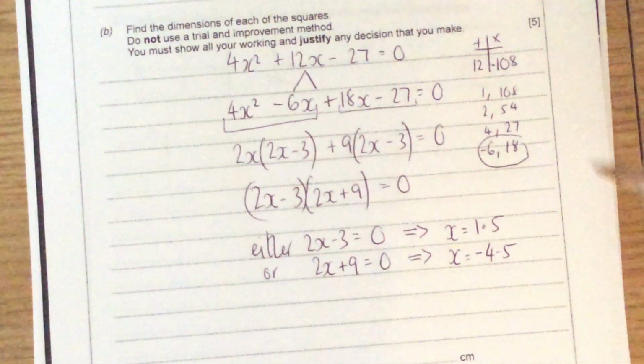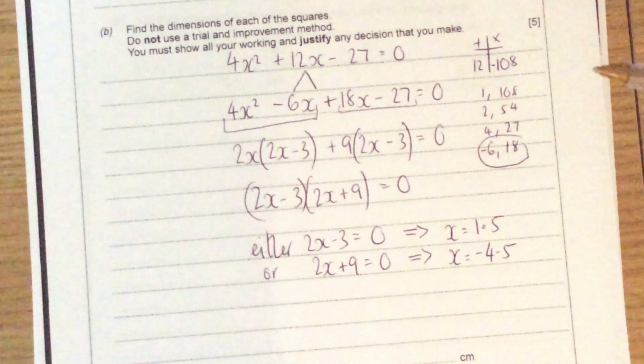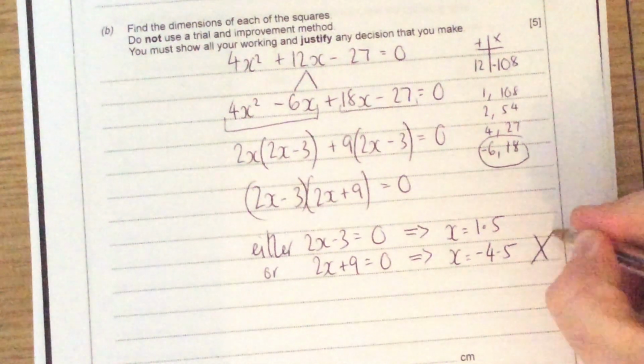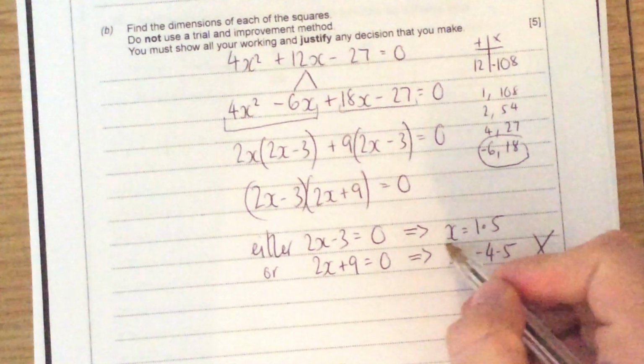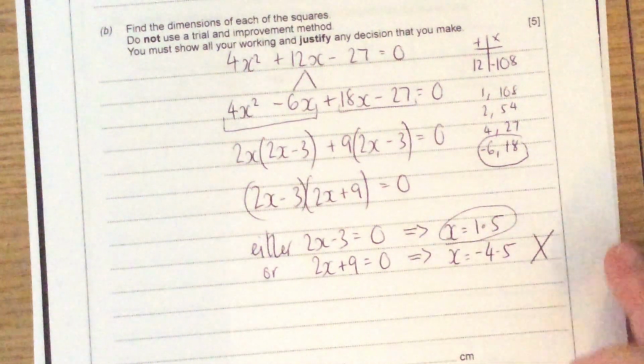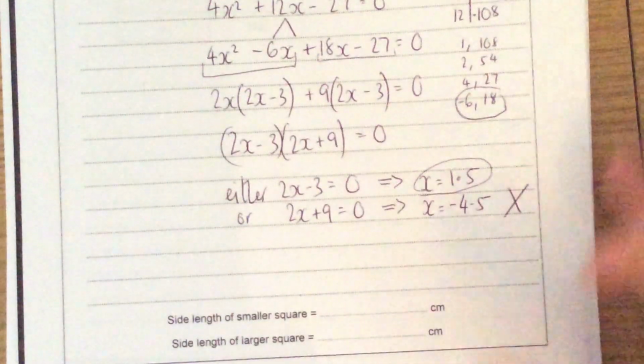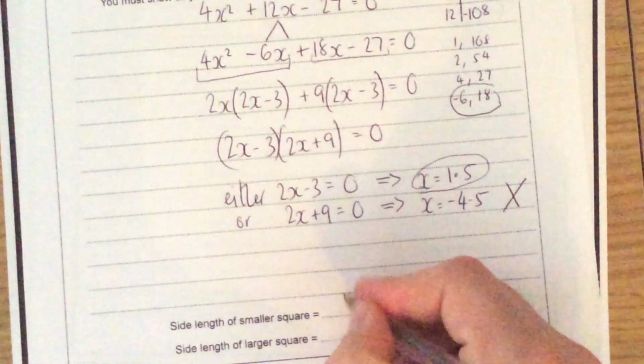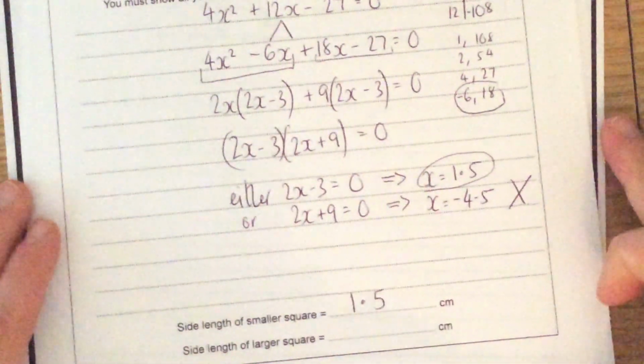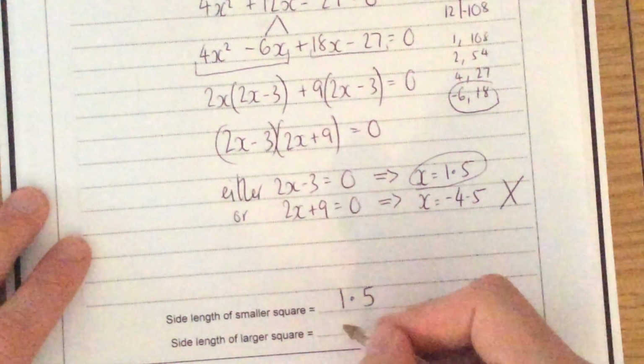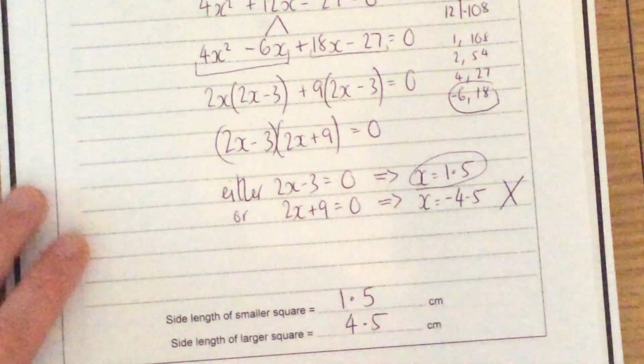Now, right back at the start, we were told x was the length of one of the sides. Now, you can't possibly have a negative length, so x must be 1.5. So in terms of the two squares, the smaller square, that is the value of x, 1.5, and then the larger square was that plus 3, so 4.5.